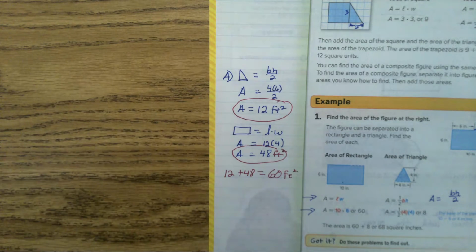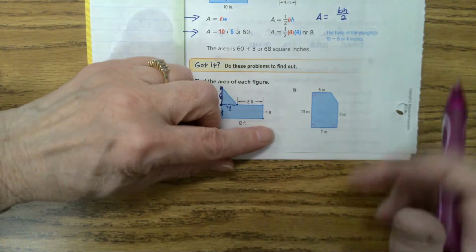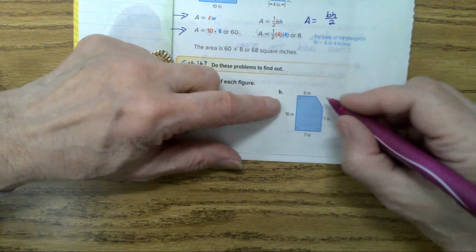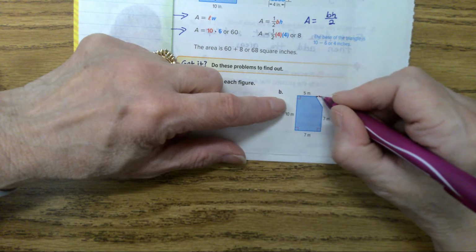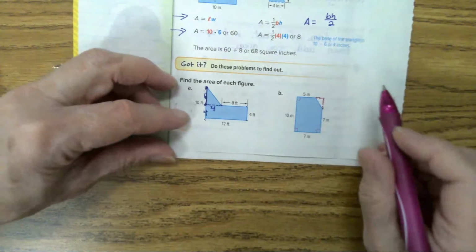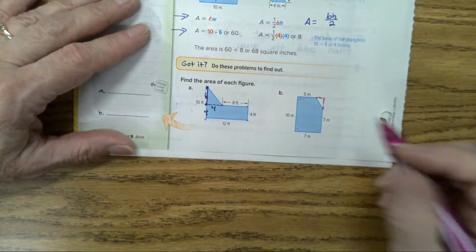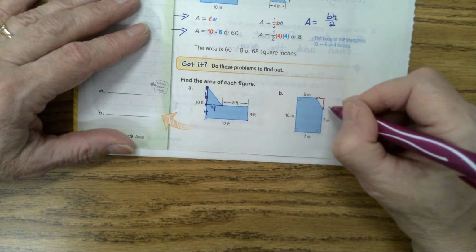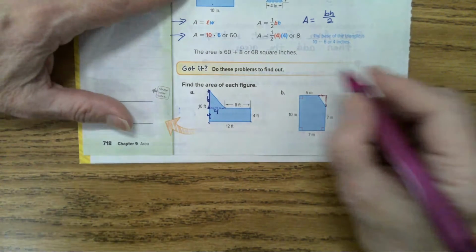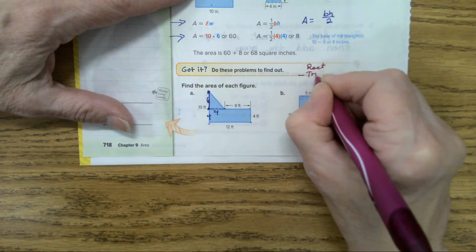All right. Are we ready to do letter B? Let's look at letter B. In this problem, I see a rectangle and a triangle. I'm going to extend that. Now, it's a rectangle minus the triangle, right? And I think we can figure out the dimensions of that little triangle, can't we? So in this one, it's going to be rectangle minus triangle.